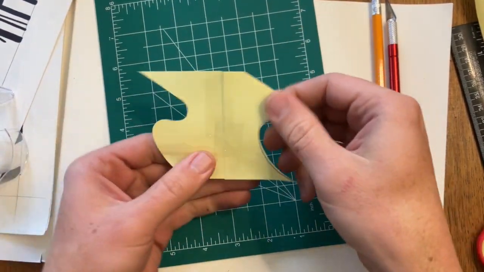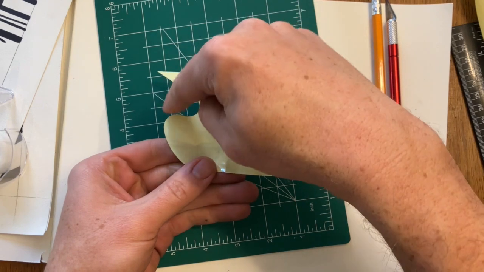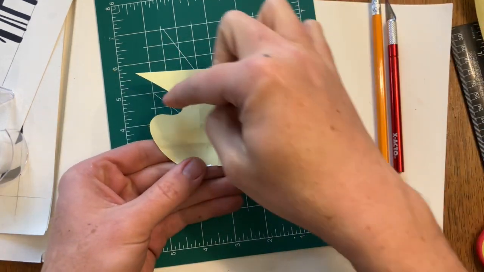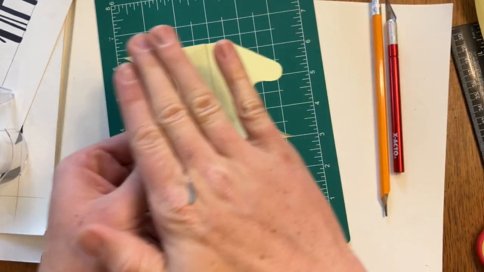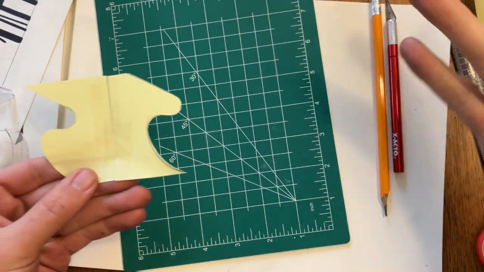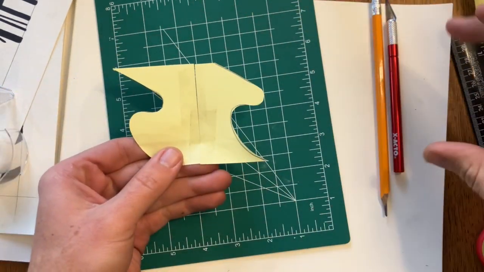So you've got your cool tessellated shape. And again, you can kind of see how if it was a pattern, right, this side would connect to this side. It would create a long pattern. That's what we want. That means tessellation, okay?